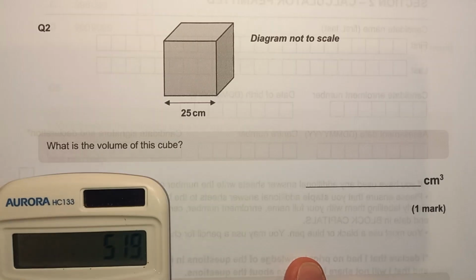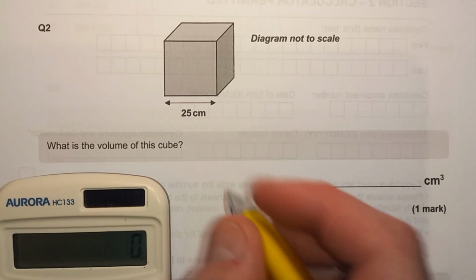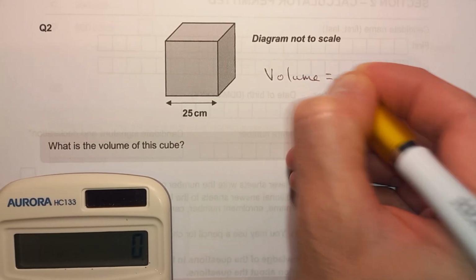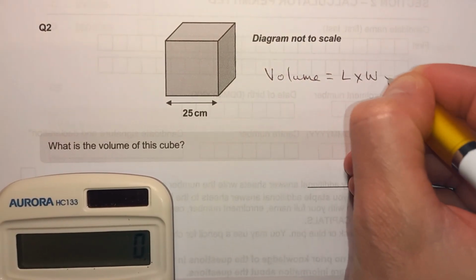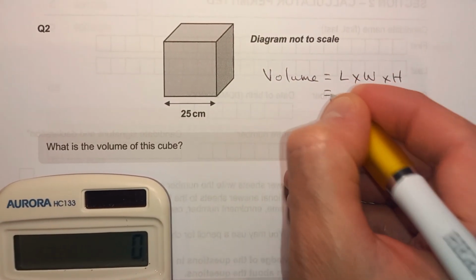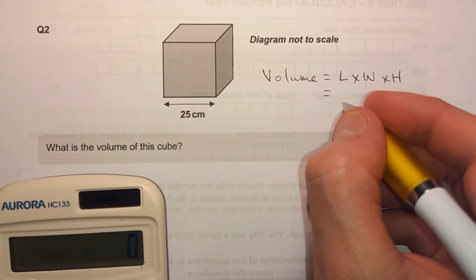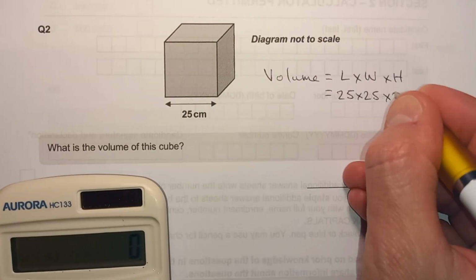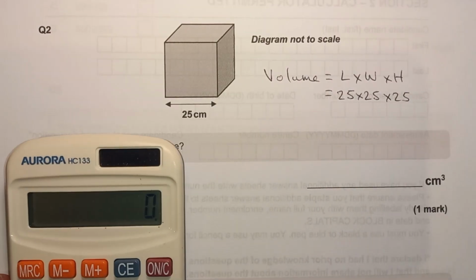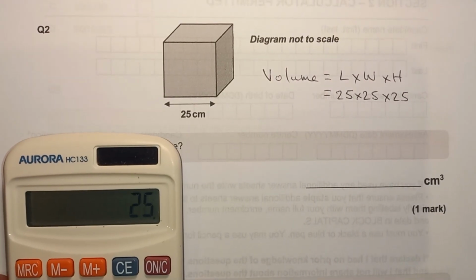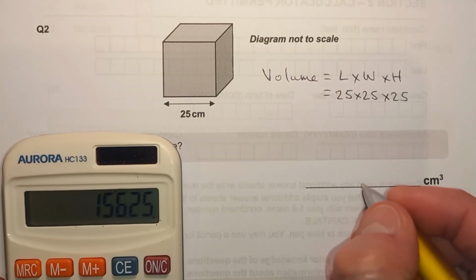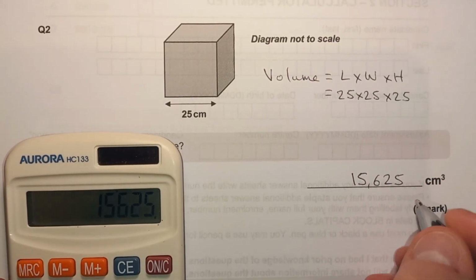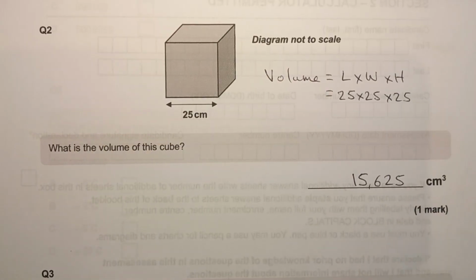Question 2. What is the volume of this cube? Well, a volume of a cuboid is the length times the width times the height. Because this is a cube, they're all the same. So it's going to be 25 times 25 times 25, which is 15,625, and they've already put the units in centimetres cubed.